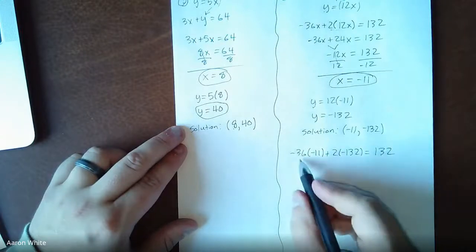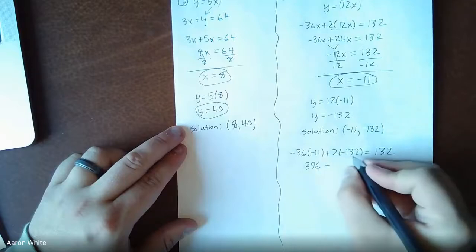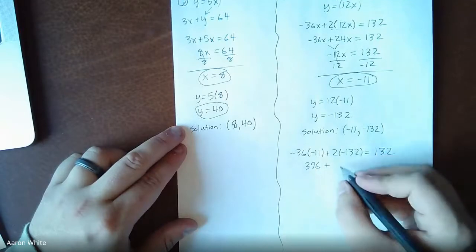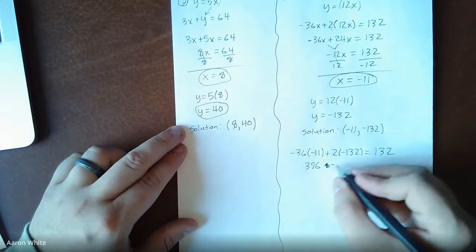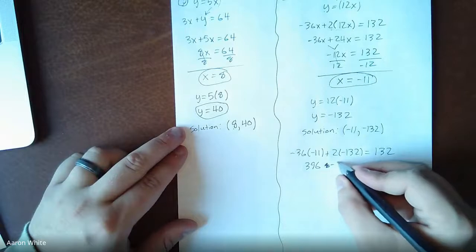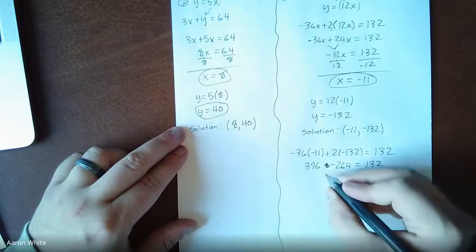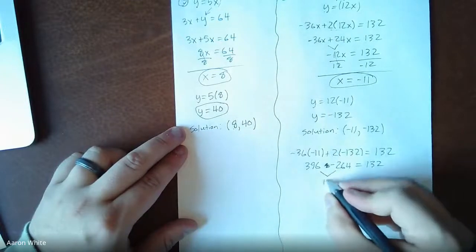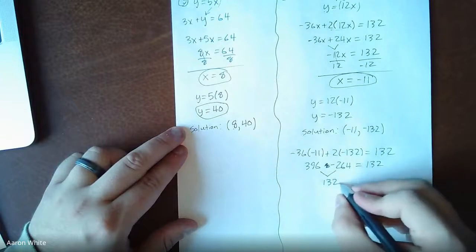Negative 36 times negative 11 is 396. Plus, this is actually going to be negative, so I'm going to just go ahead and say minus. You can say plus negative, but we're going to prefer that you say minus here. So we'll say minus 264 equals 132. And if you plug this in your calculator, you do get that 396 minus 264 is 132.